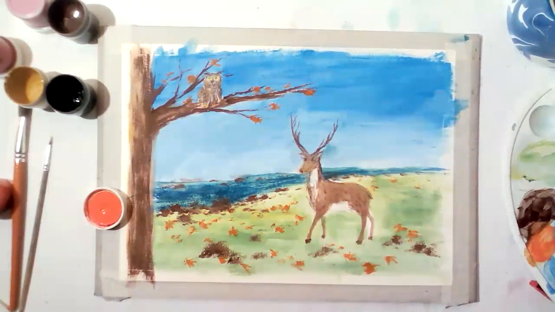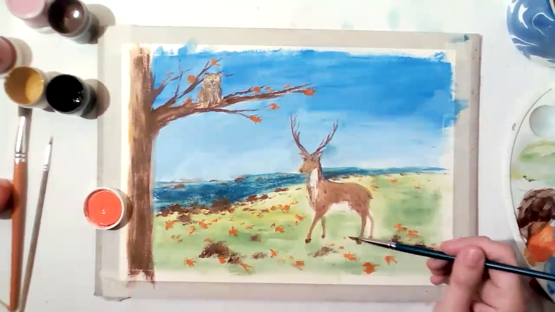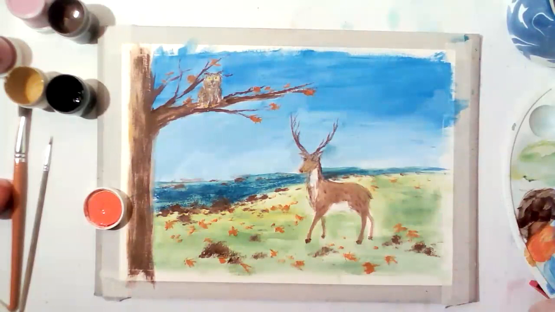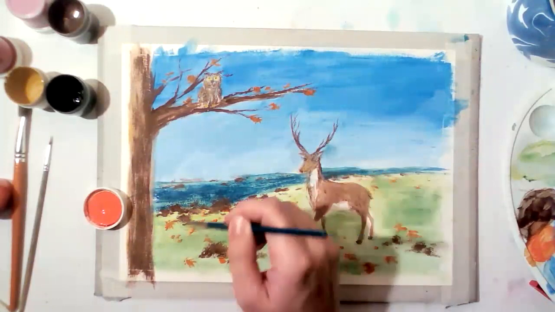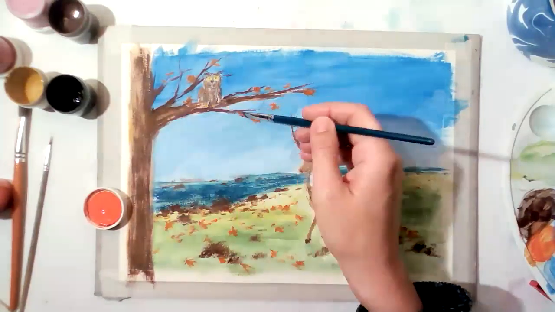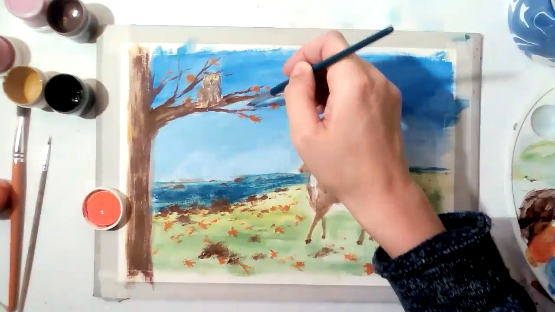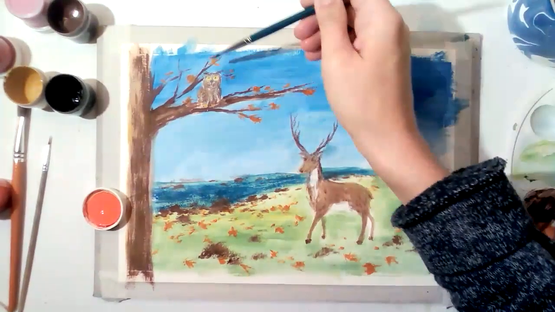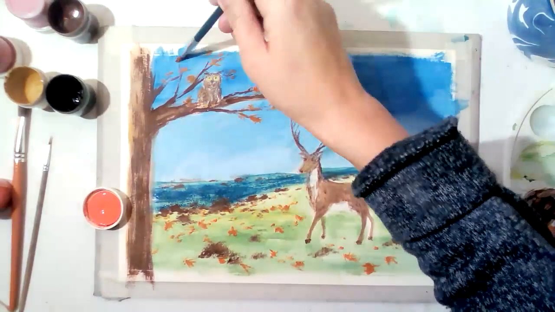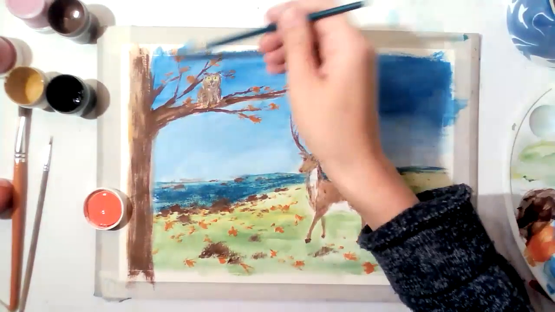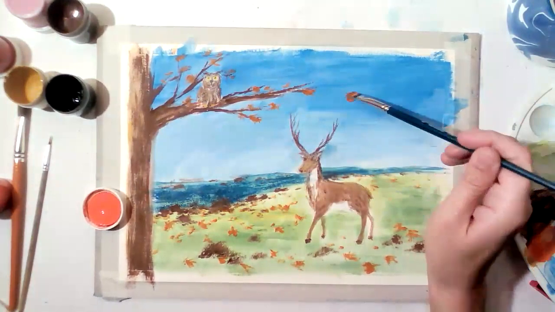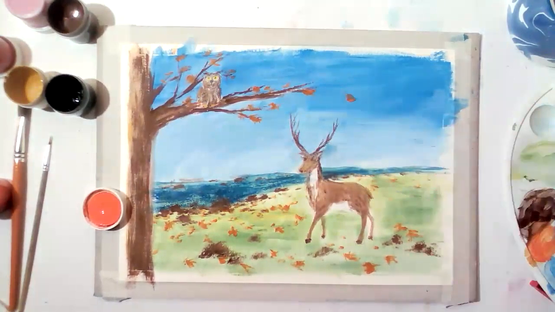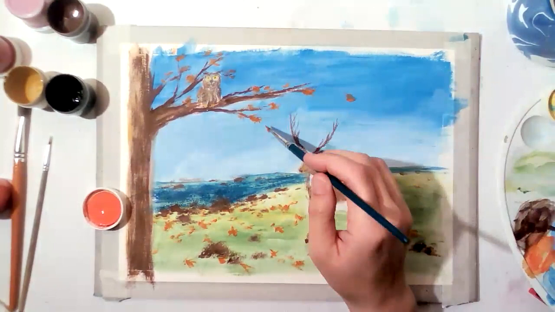Yeah, and then you also decide how much of them you want. Maybe the autumn is just starting, not too many leaves yet. And mine is already looking like a bit more active autumn. Maybe one beautiful leaf is flying. This is also very cool, yeah? The flying leaves are.